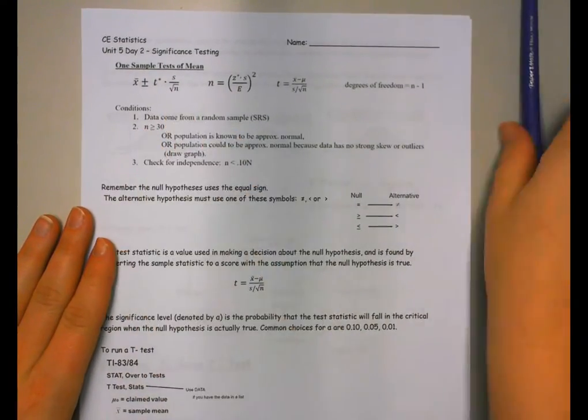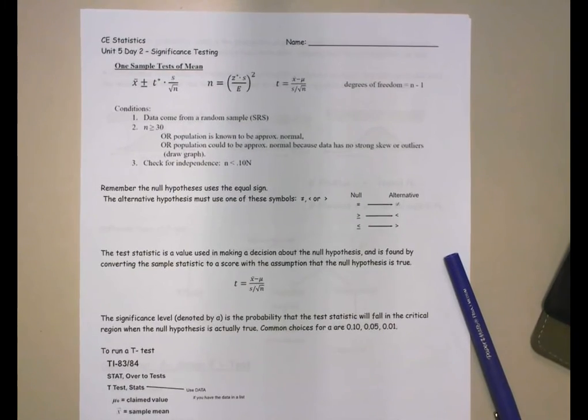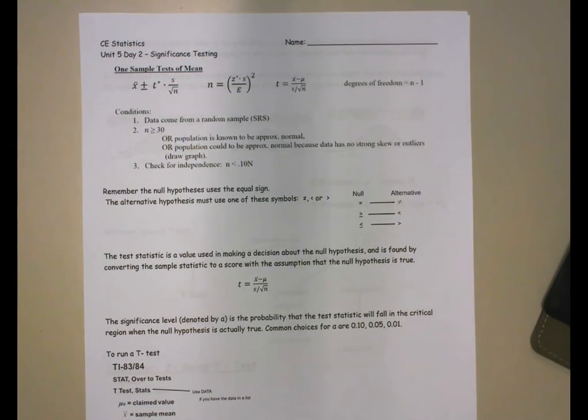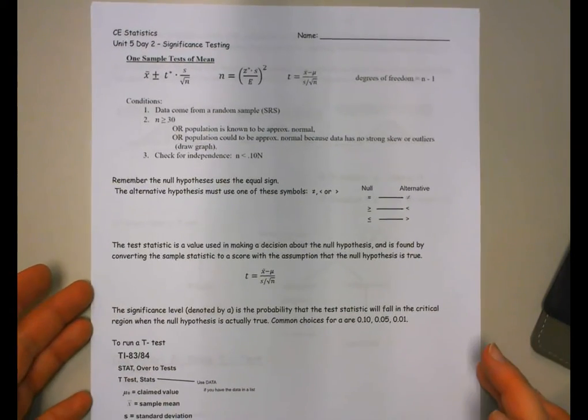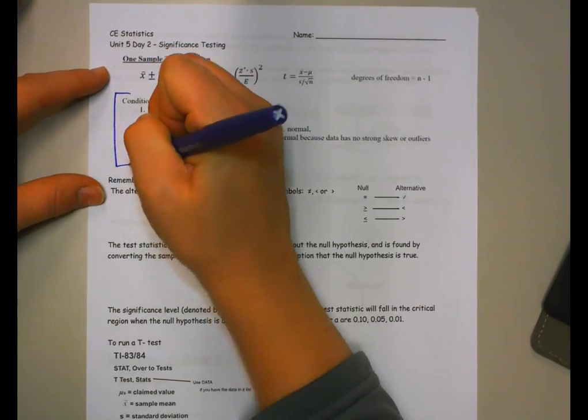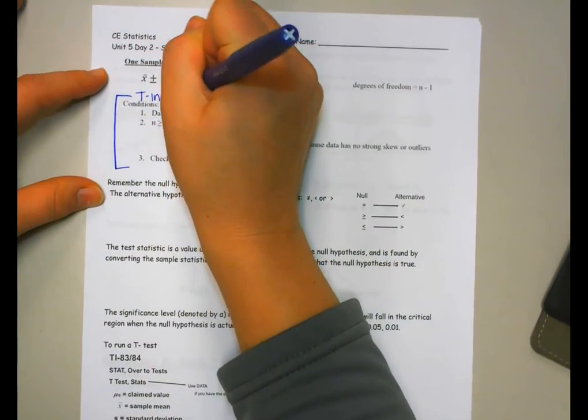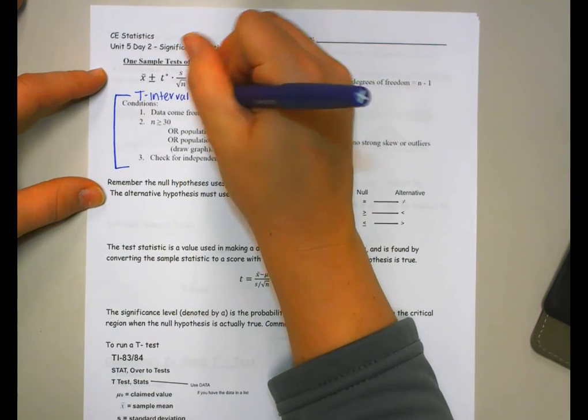And for these particular ones, we've used these when we talked about confidence intervals for t intervals. They're also going to be used when we talk about the t-test. So these conditions, you'll notice, are the exact same conditions that we used for a t interval, and we're also going to use them for our t-test.